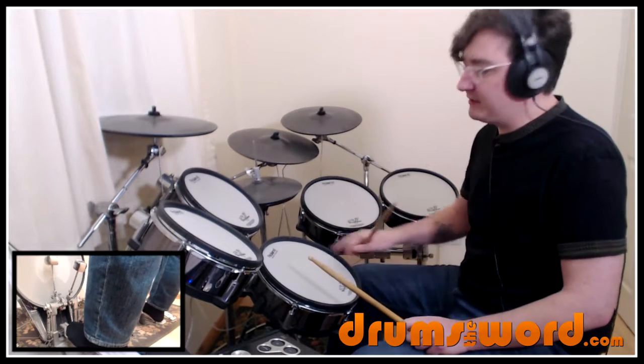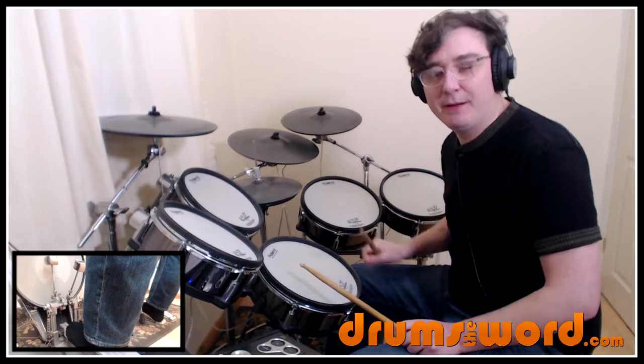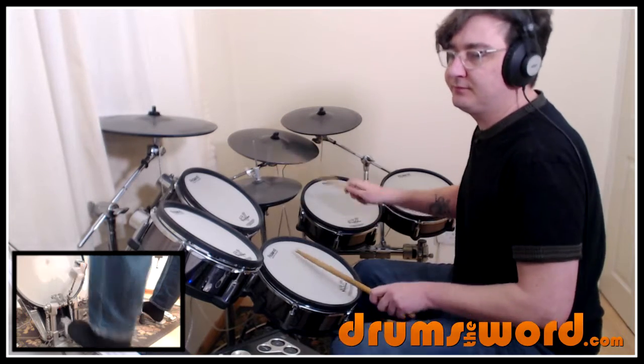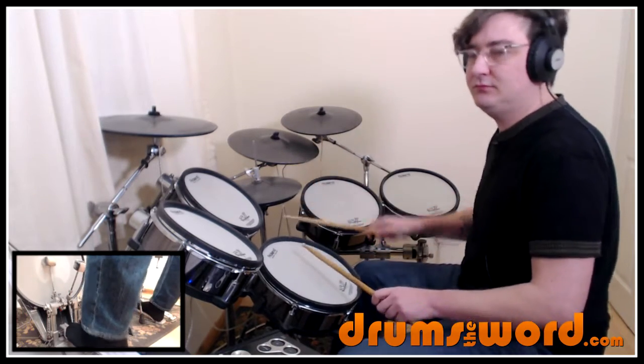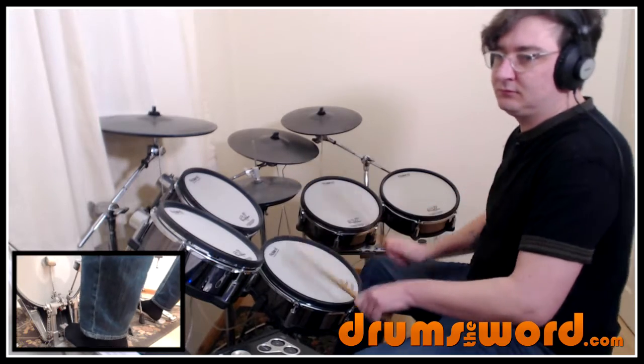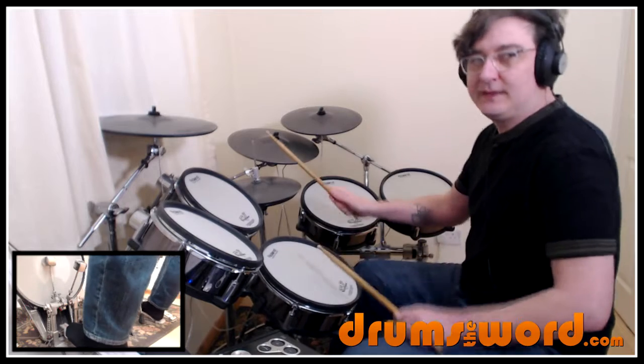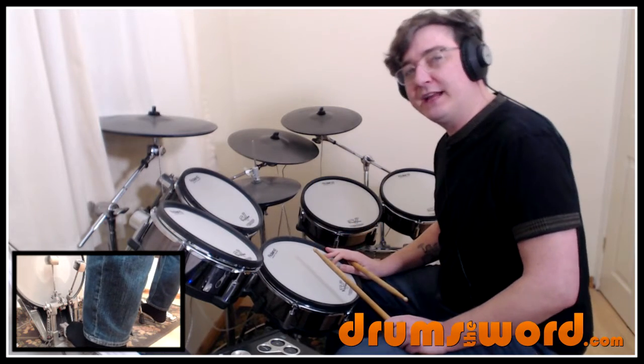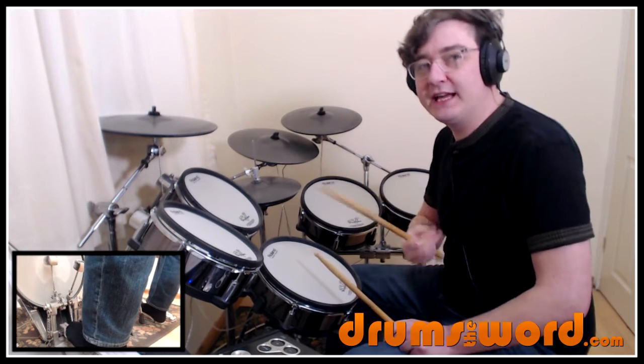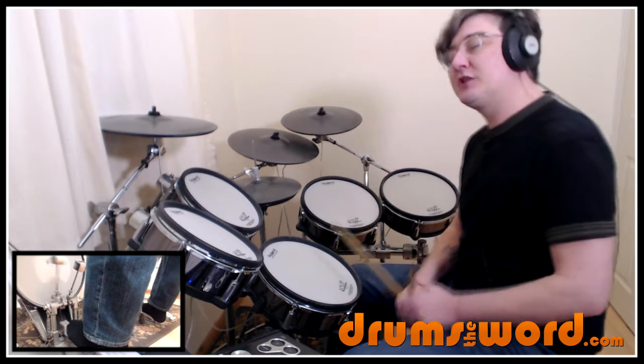And I'm not very good with buzzes, especially on this electric kit. On a real snare drum, you get a bit more reaction. That was horrible. That was better, but still not very, very clean. But then buzzes aren't supposed to be 100% clean. You're not really feeling a subdivision. So just be aware of that.